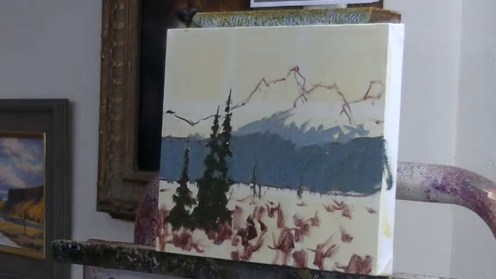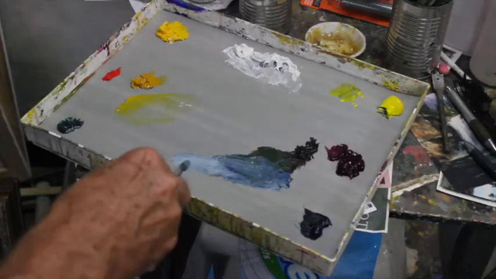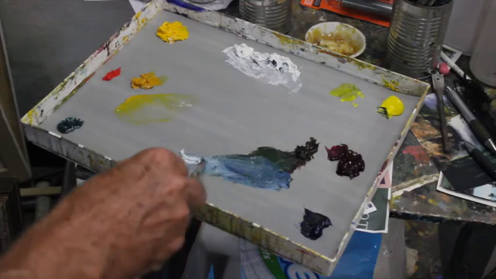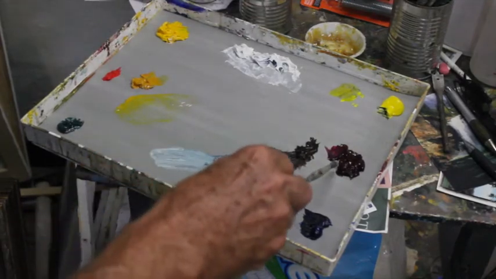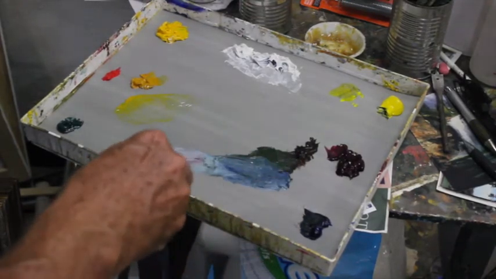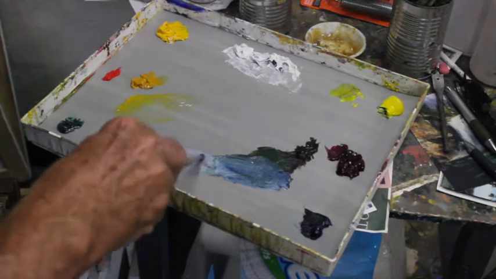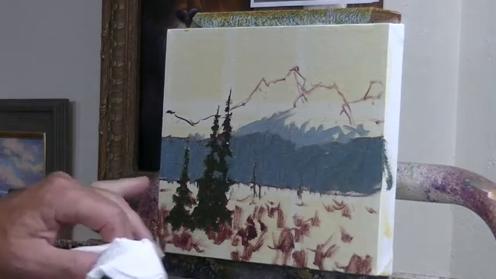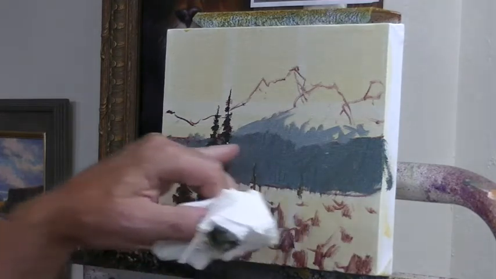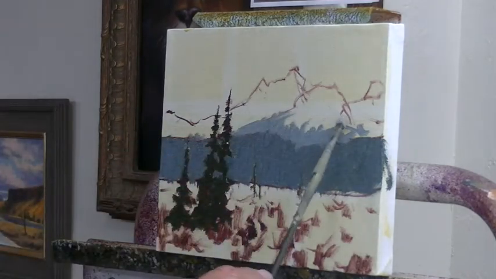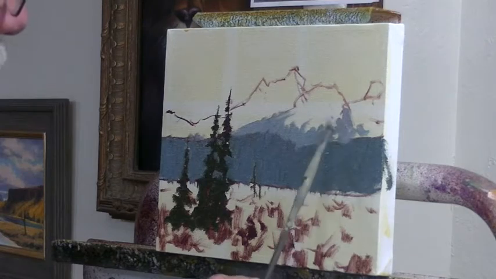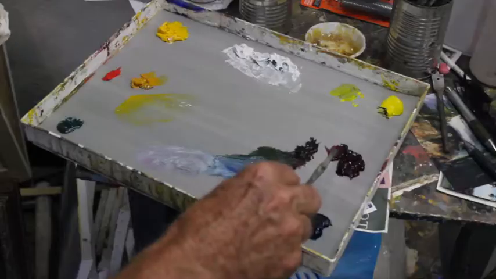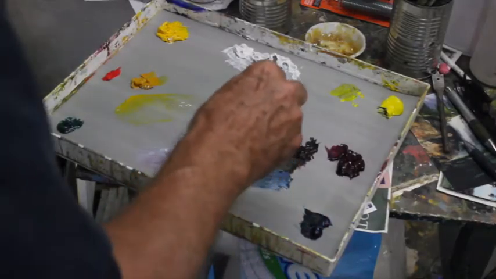Okay, now when I get up to that mountain, down here, I'm adding more white to this blue, but now I'm adding a little bit of red to it. I'm adding red to it because we're doing rock now. I want to go toward green and blue for my living foliage. Let's see, I've got to go a little lighter there, a little redder, and a little lighter.